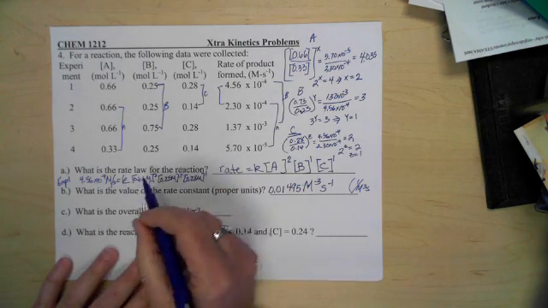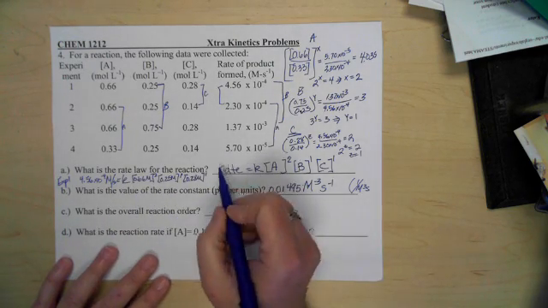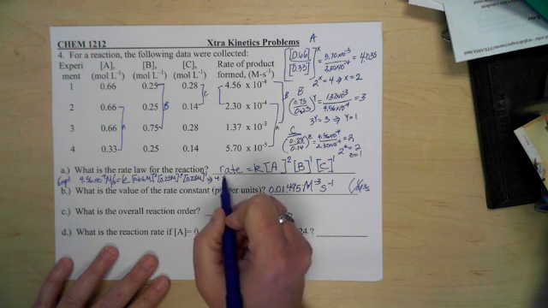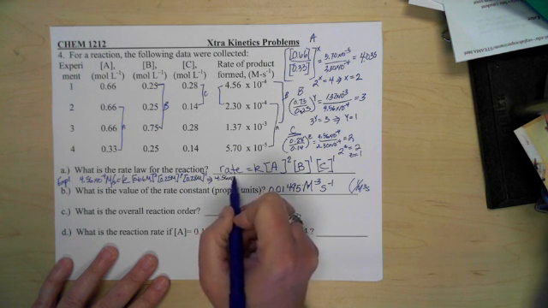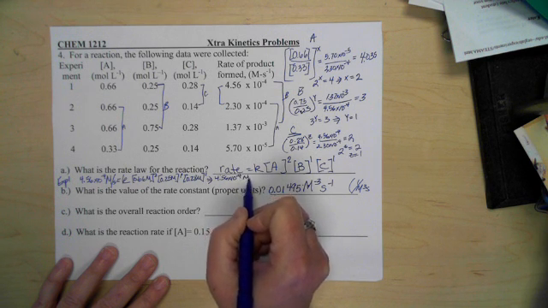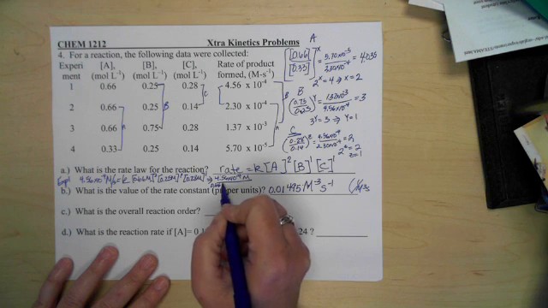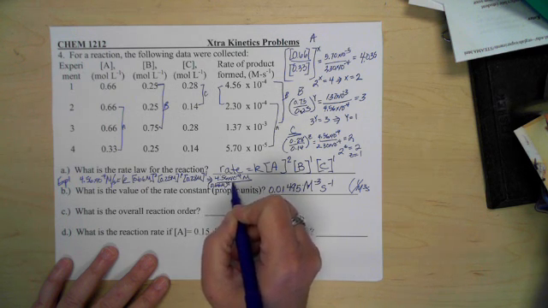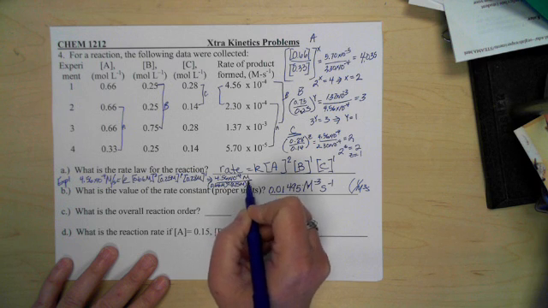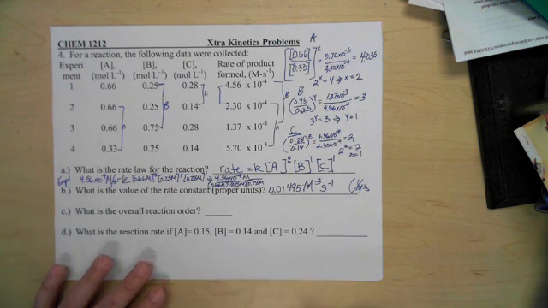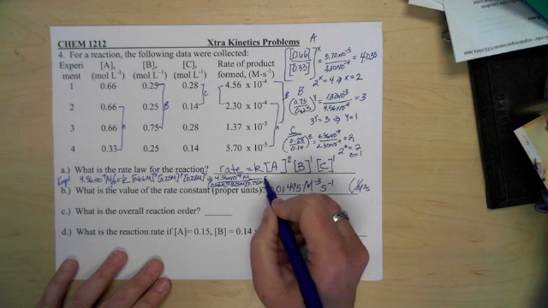Well, if you look at it, the math comes out to be 4.56 times 10 to the minus 4th molar divided by 0.66 molar squared times 0.25 molar divided by 0.28 molar. Okay, that's what K is equal to.